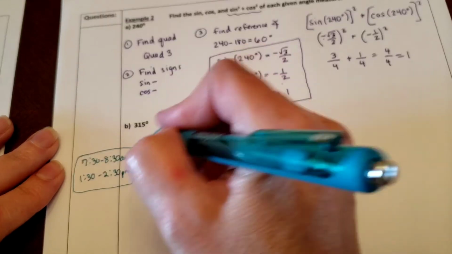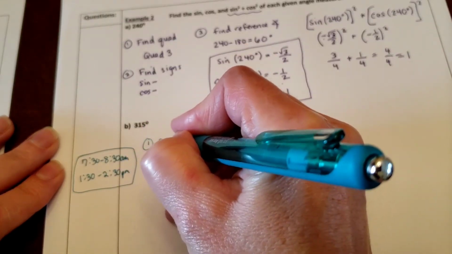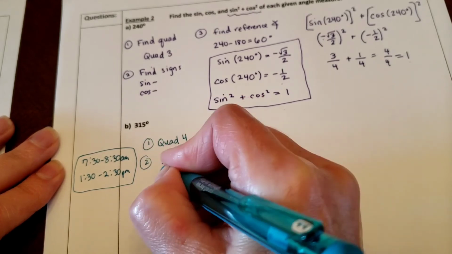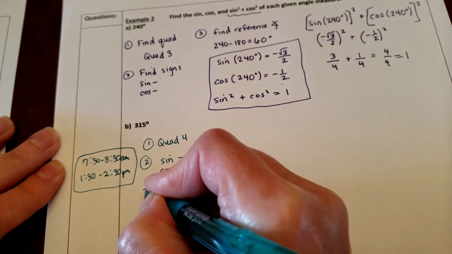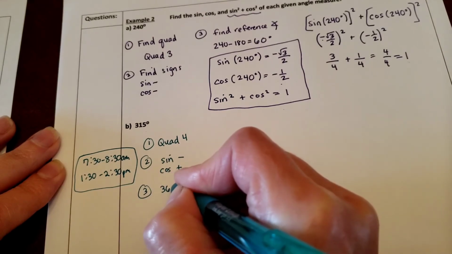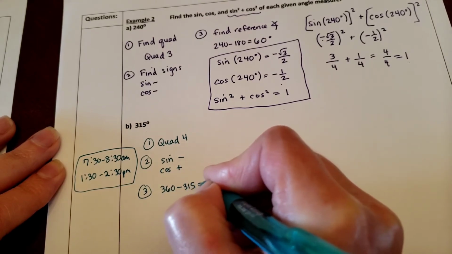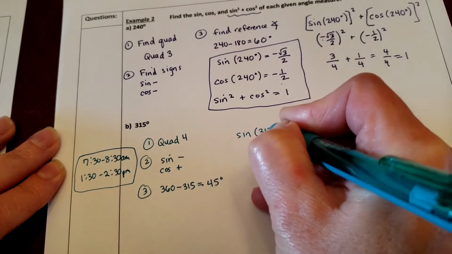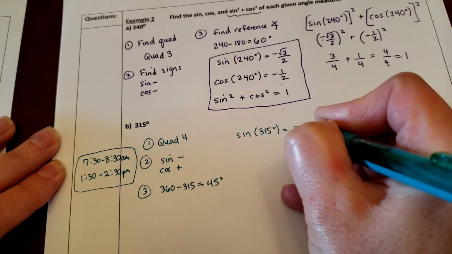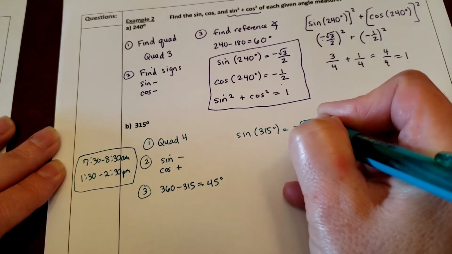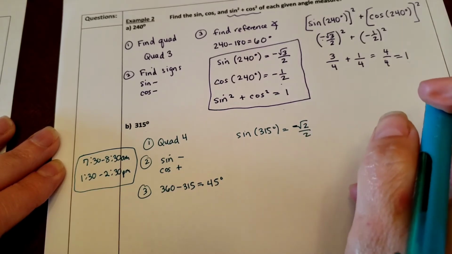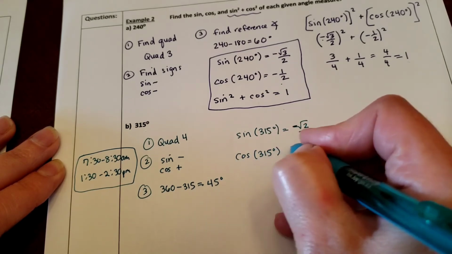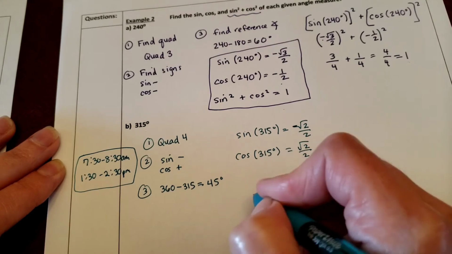All right, here we go. So quadrant 4. In quadrant 4, sine has a value of negative, cosine has a value of positive. I find the reference angle, 360 minus 315 is going to give me 45 degrees. Sine of 315 degrees is going to be negative radical 2/2. That's a negative, by the way. Cosine of 315 degrees is going to be positive rad 2/2.